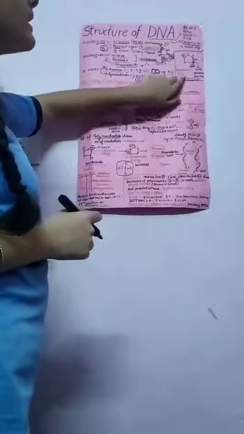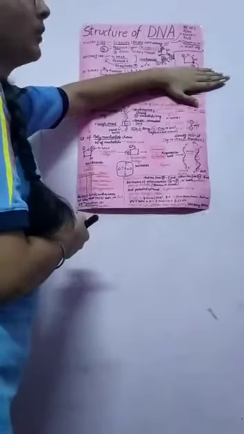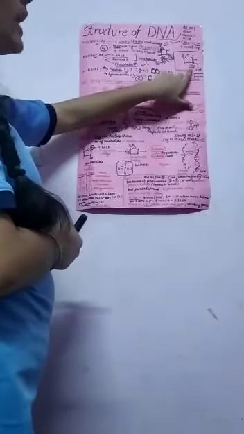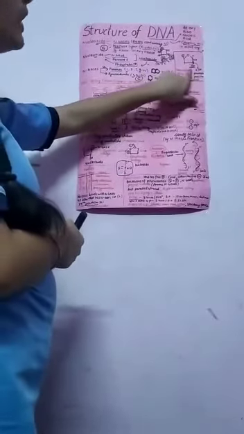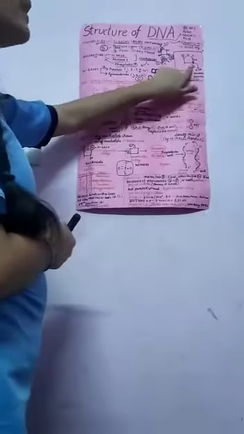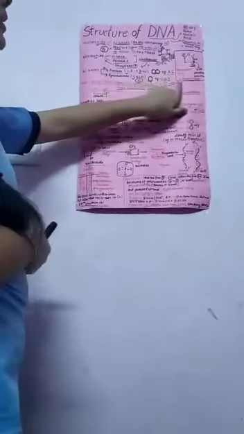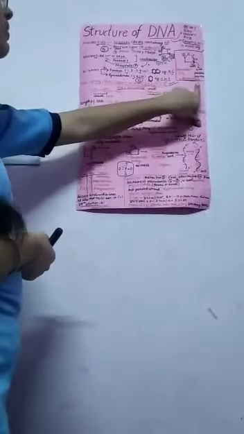So what is basically deoxyribose sugar? This is the structure of ribose sugar. At the second prime position, we have an OH group, and when the oxygen is removed from here, it forms deoxyribose sugar.